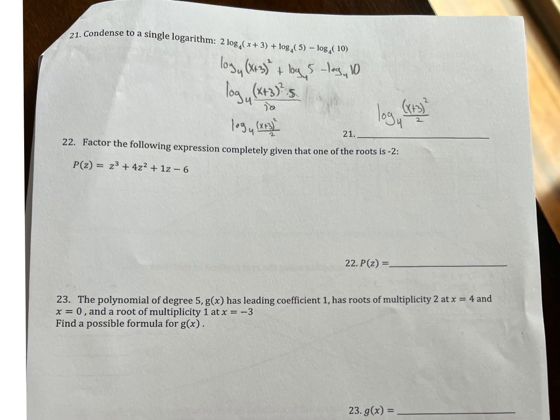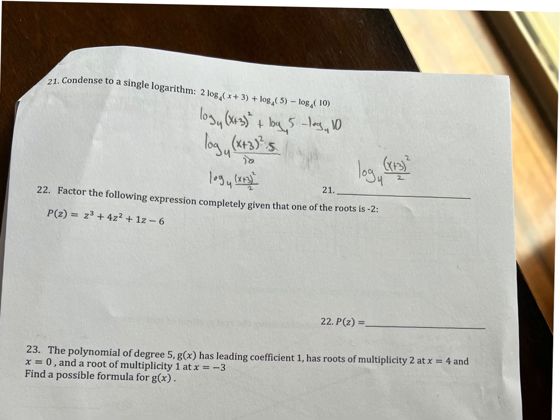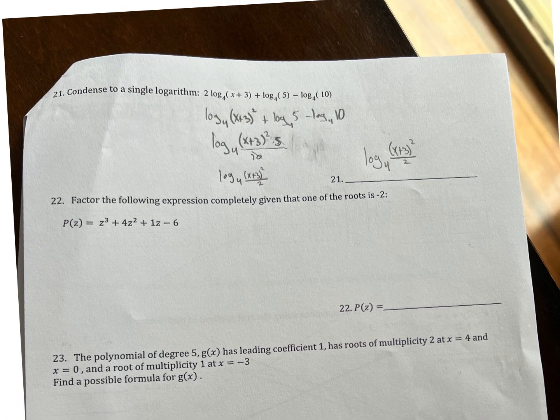Okay, and we're going to condense to a single logarithm. So remember, this guy is going to go up here. So we're going to have log base 4 of x plus 3 squared, plus log base 4 of 5 minus log base 4 of 10.